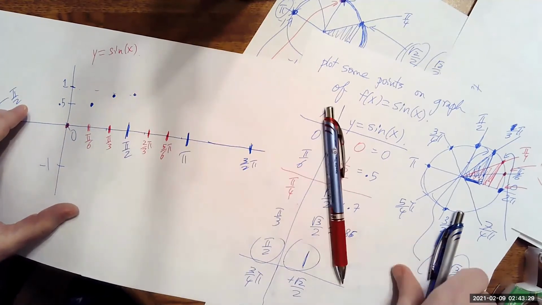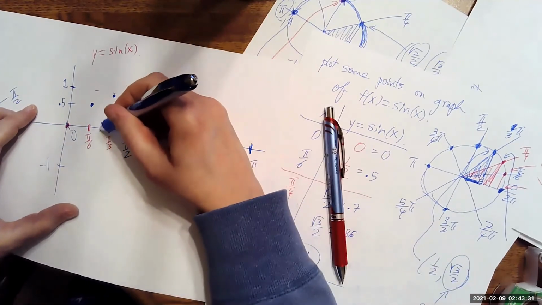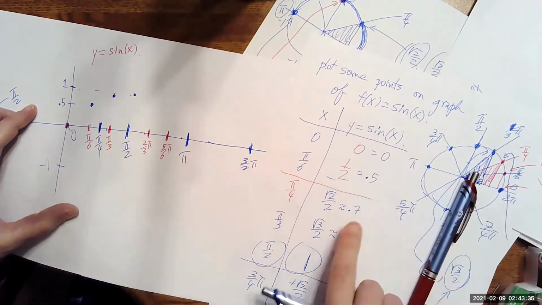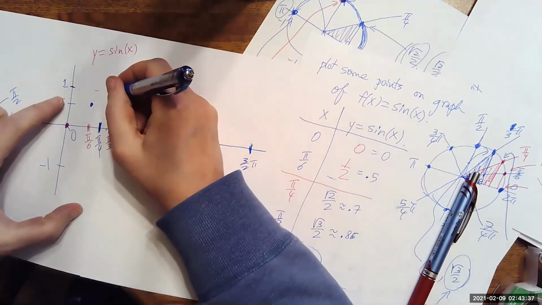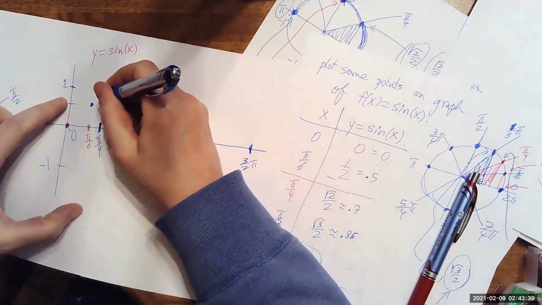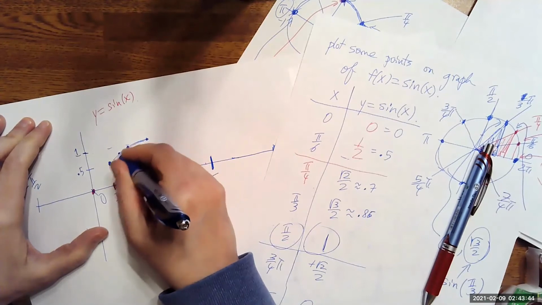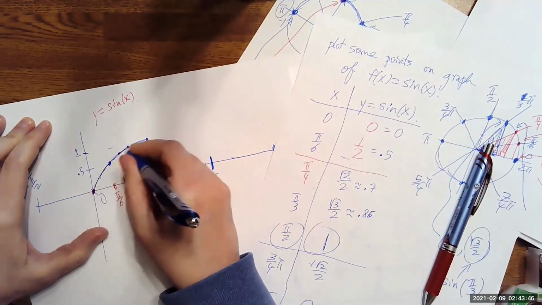So perhaps there or so. At pi over 4, the height should be around 0.7 or something. And this is 0.86, so maybe about like this. And if we connect those dots, we get this kind of a shape.